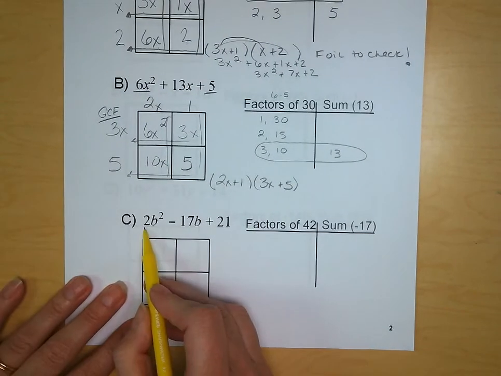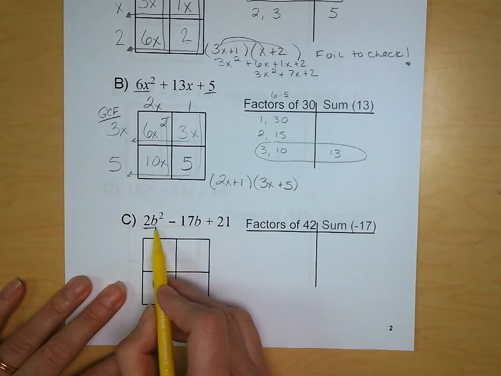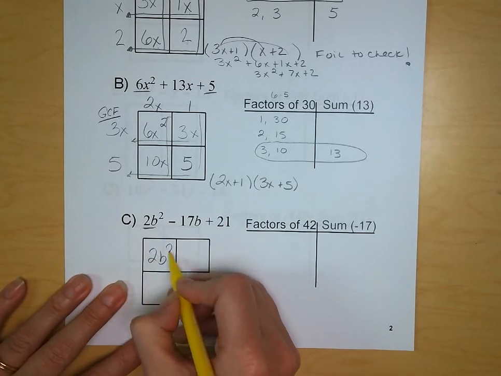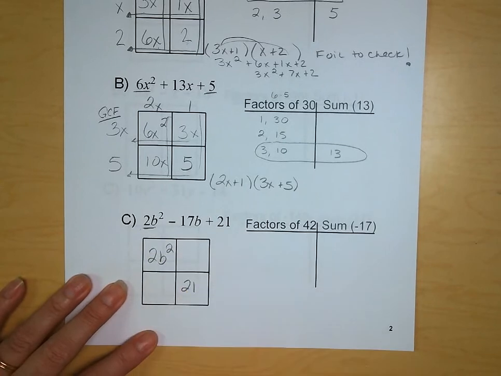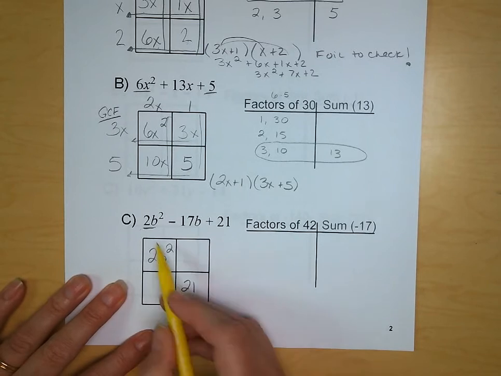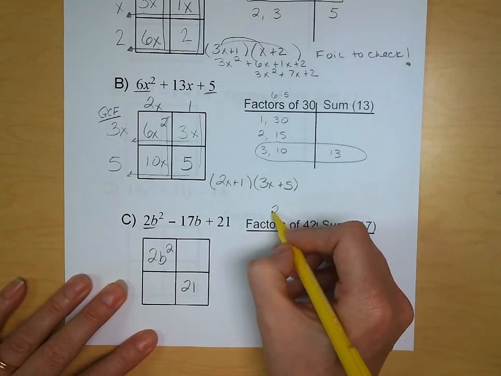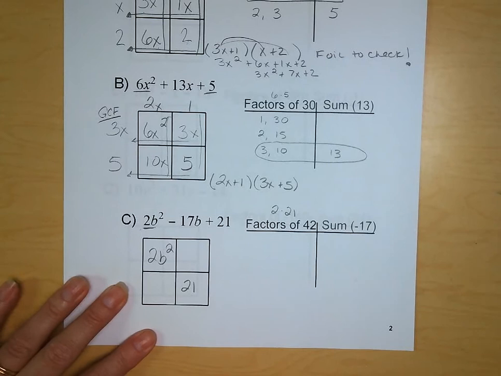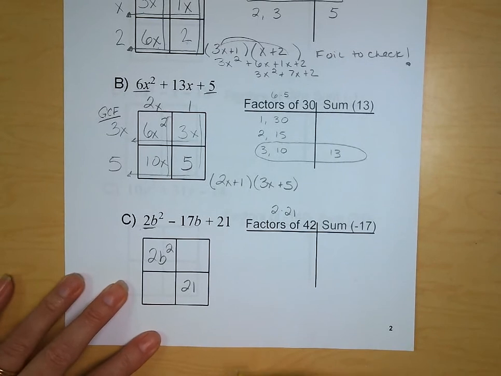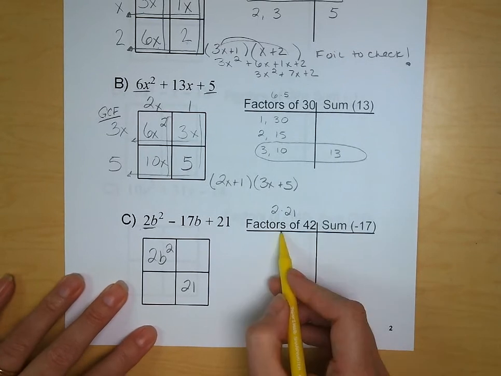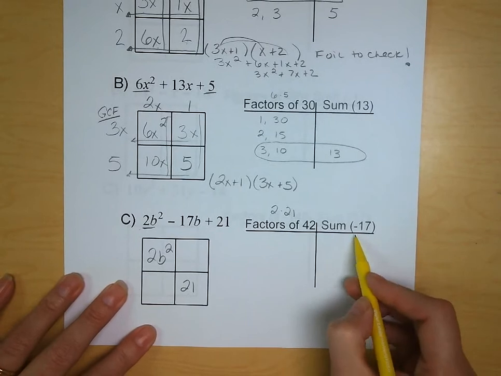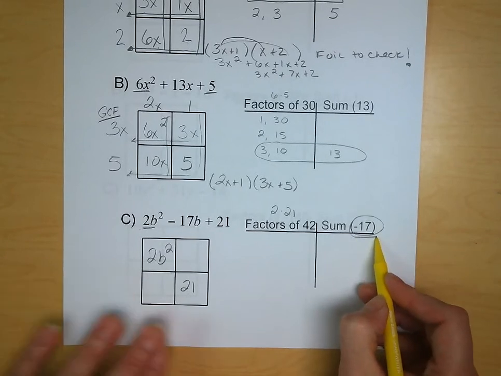All right, letter C, we've got 2b squared minus 17b plus 21. So we fill in our two pieces, 2b squared and 21. 2 times 21 is 42. So now we're looking for factors of 42 that give us a sum of negative 17.